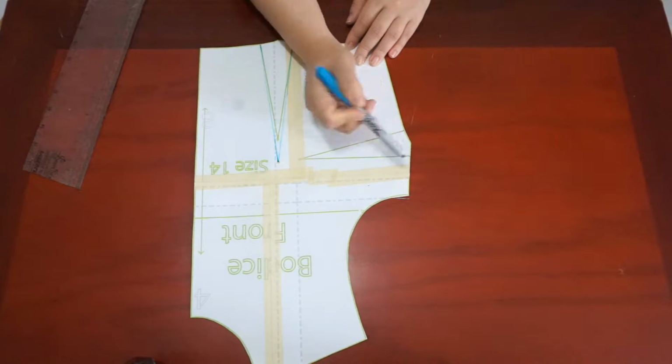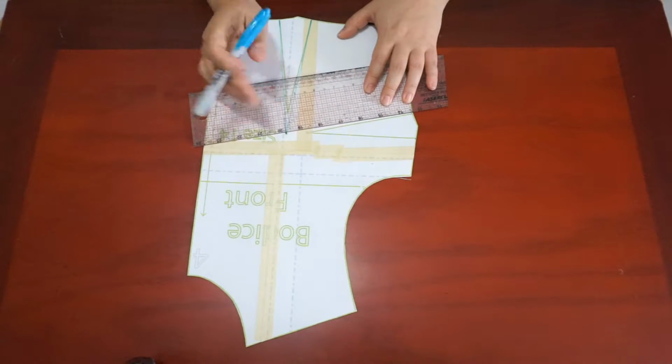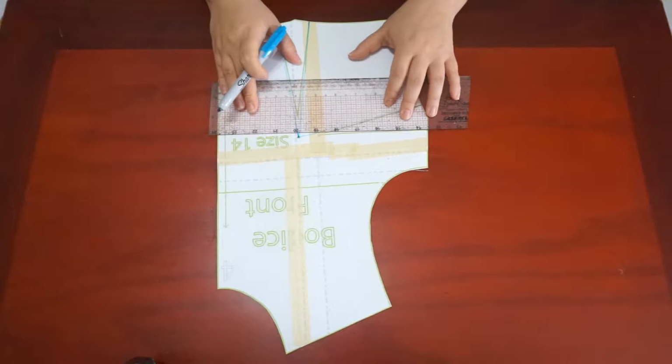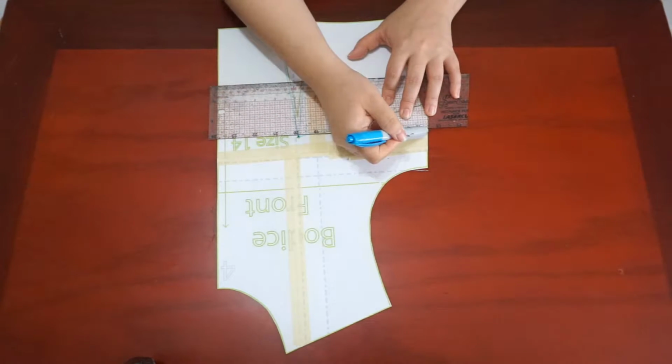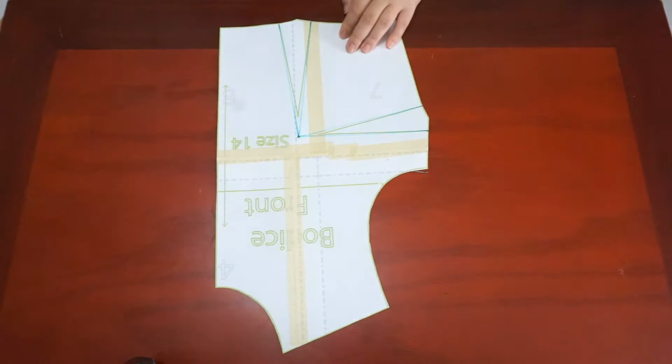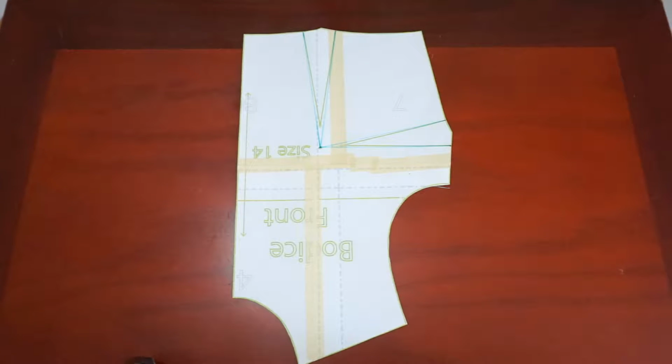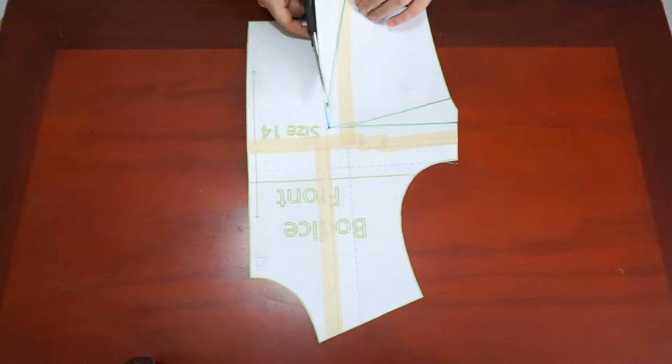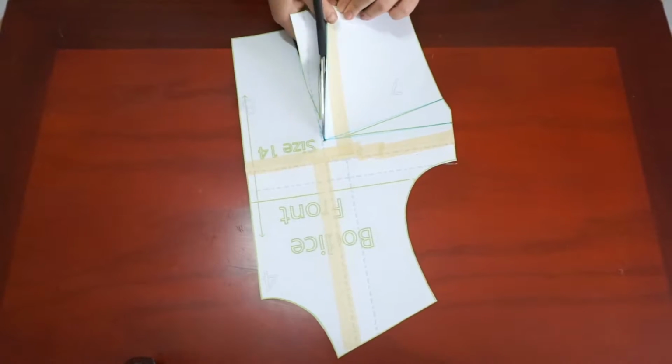The reason it didn't reach the star before is because the darts were blended in a way so that when you sew the darts in, the bodice would be nice and smooth. Now that you've drawn those legs all the way up to the star, go ahead and cut them out following the new lines.